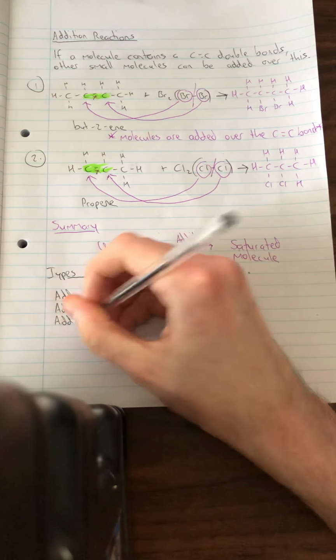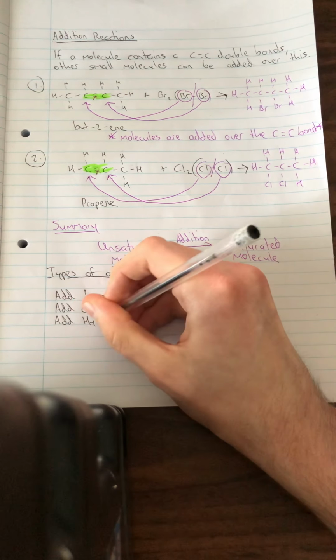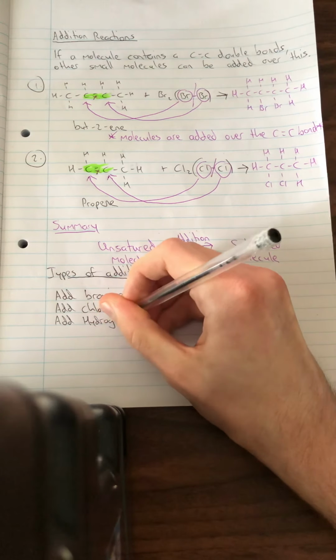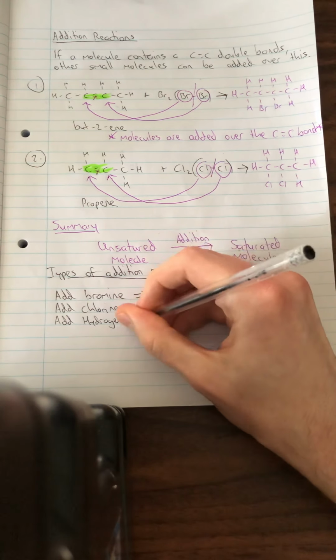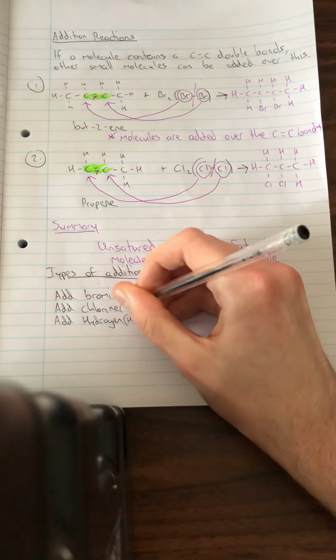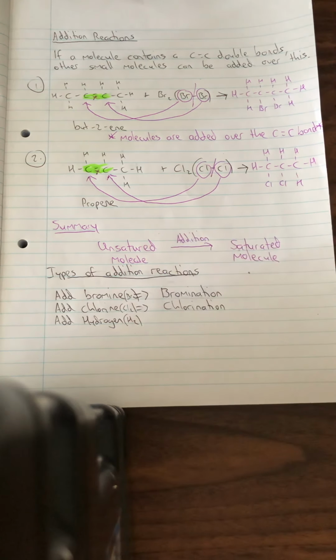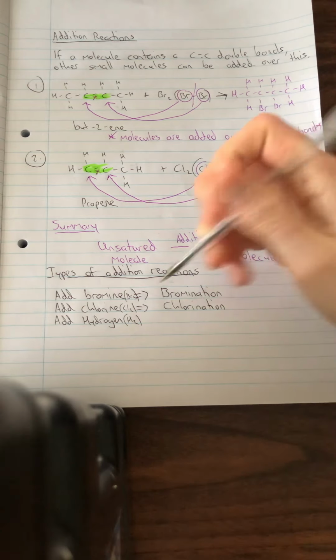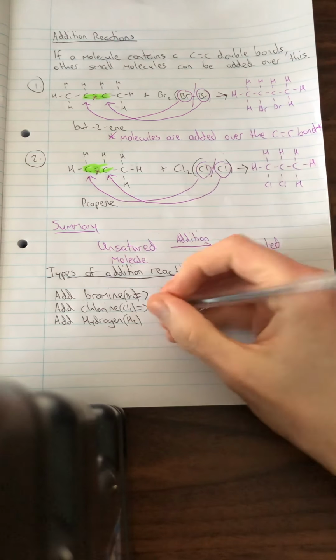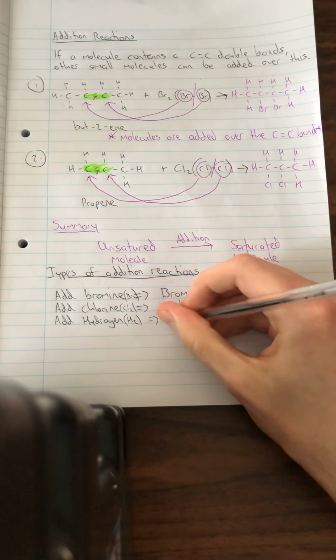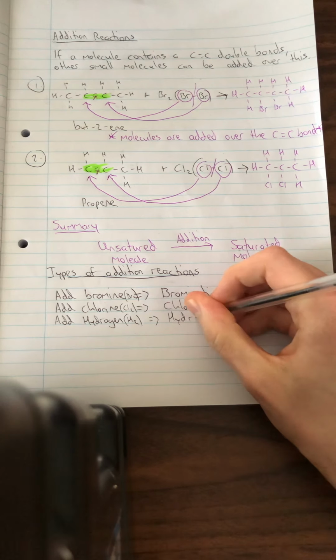If we add hydrogen, hydrogen's H2, chlorine is Cl2, and bromine is Br2. Just make sure you know that, okay? So if we add hydrogen, we call this hydrogenation.